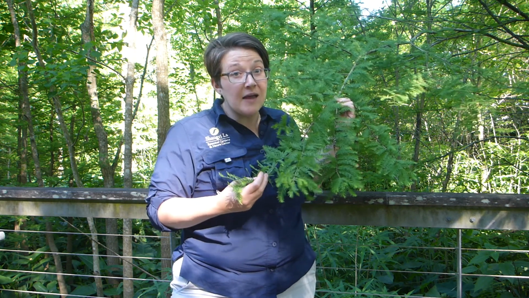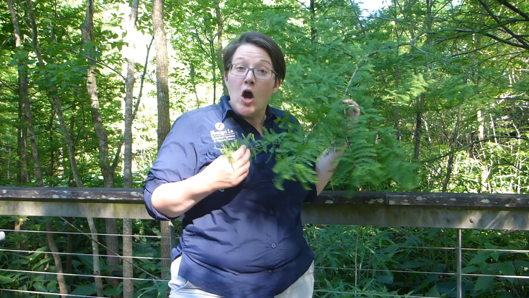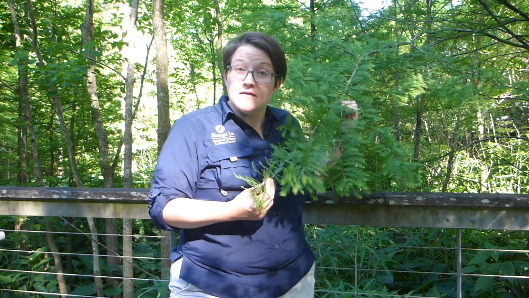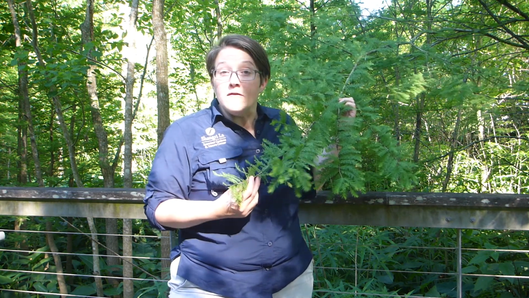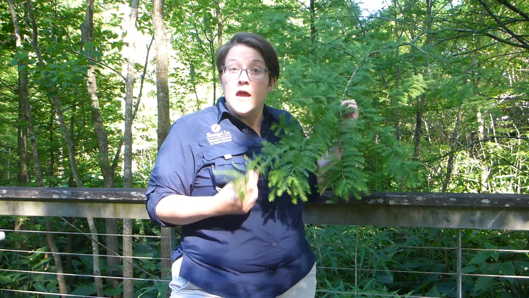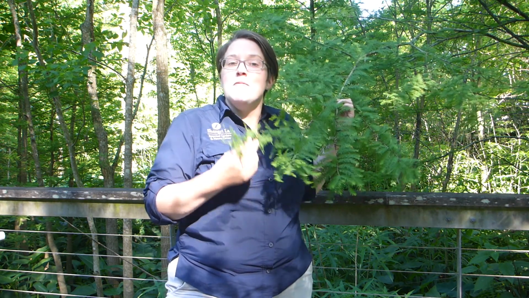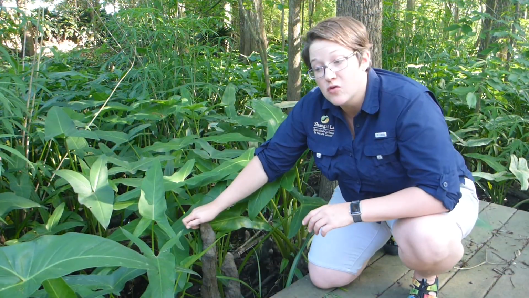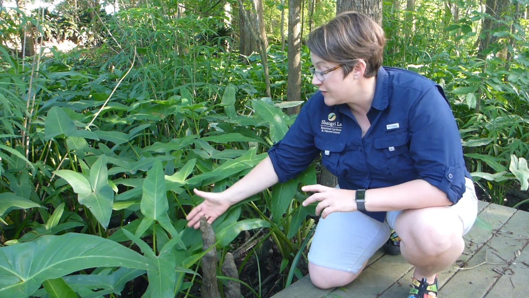Now, a lot of times there's some confusion about a tree that might be a conifer, that it's also an evergreen, meaning it keeps its leaves all year, but that's not necessarily true. The bald cypress is a conifer, a cone-bearing plant, but it's also deciduous, meaning it loses its leaves in the wintertime. Another easy way that you can tell a tree is a bald cypress is because of its roots.